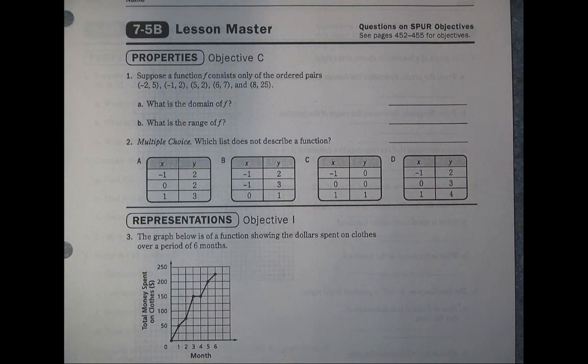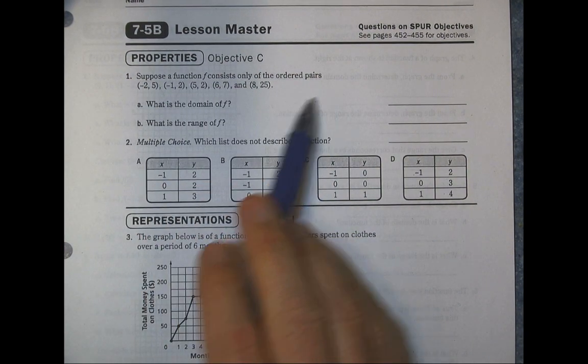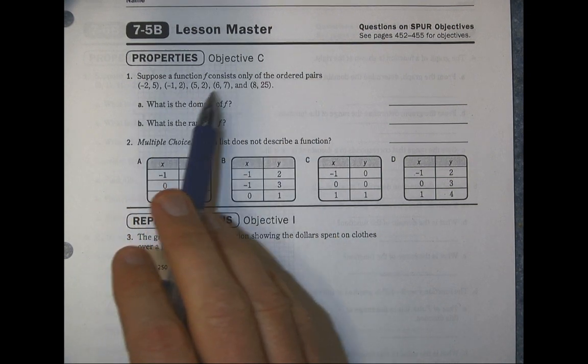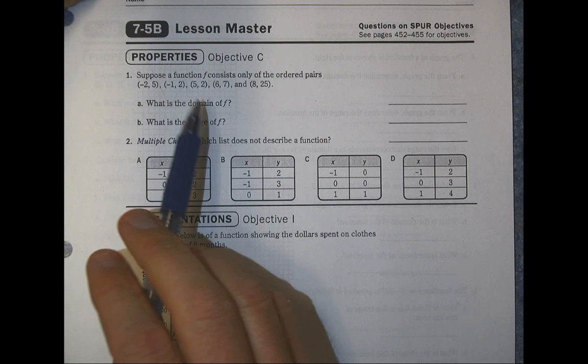Okay, moving over to the review packet. 7.5, we're going to talk about a lot of domain and range and functions. So, number 1, you have your function f consisting of only these ordered pairs. If this was on a graph, these would just be points and they're not connected. What is the domain of f?